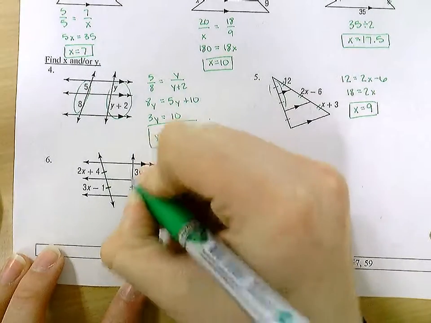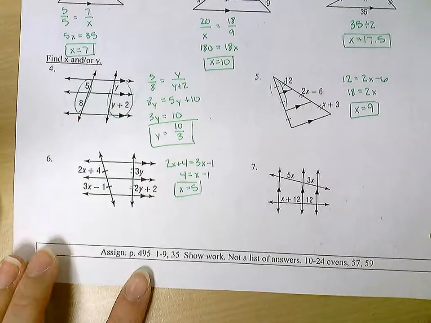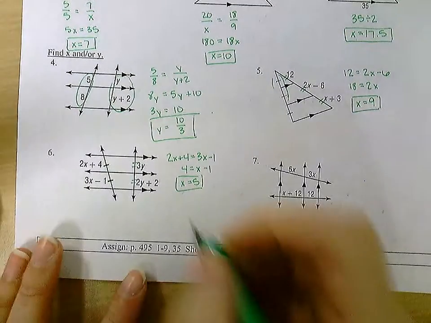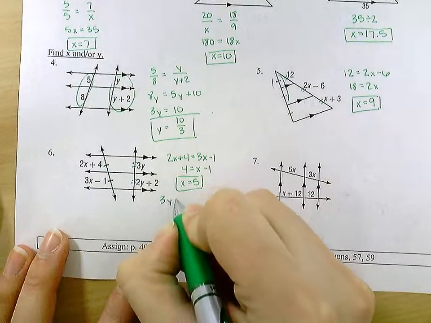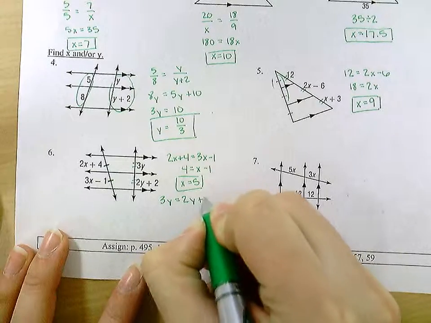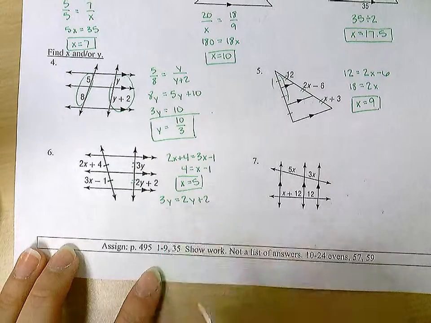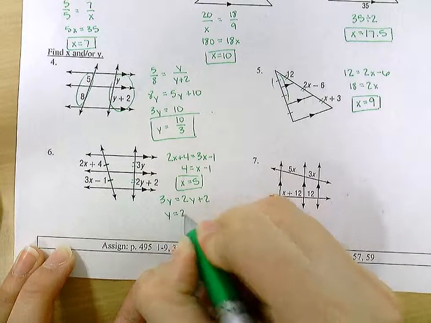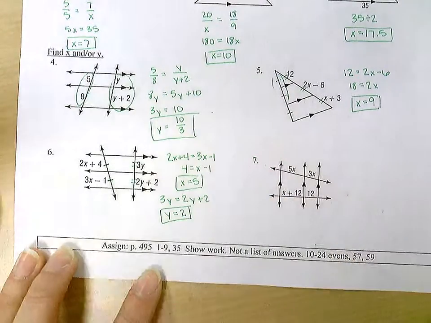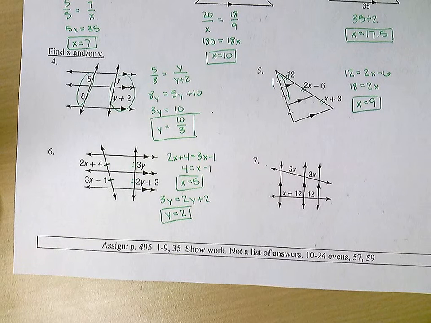They're also congruent. Okay, so I can set those two segments equal. So 3y equals 2y plus 2. Subtract 2y. End up with y is equal to 2. Okay, so look out for those congruency markers as you're doing these types of problems.